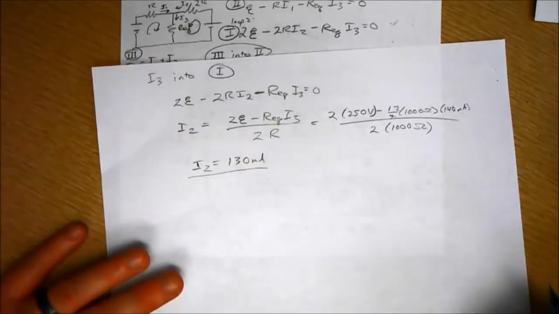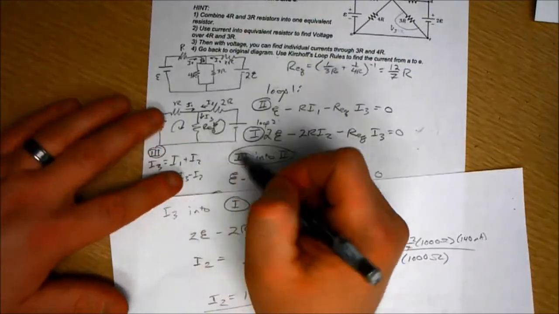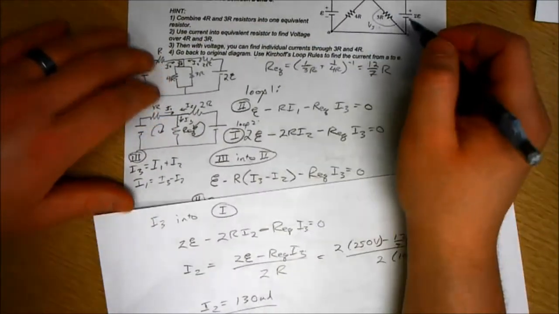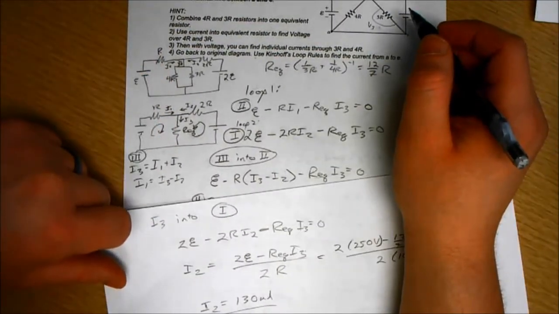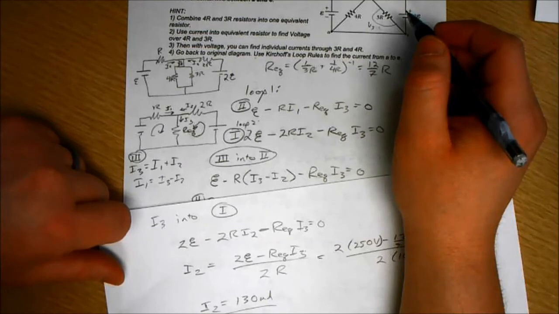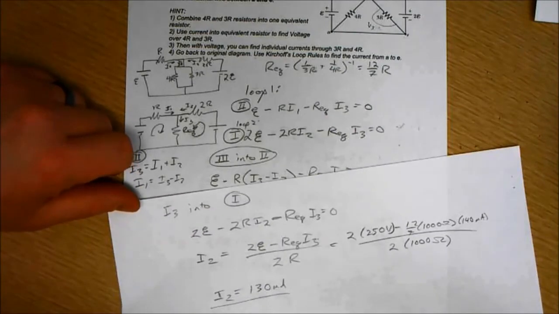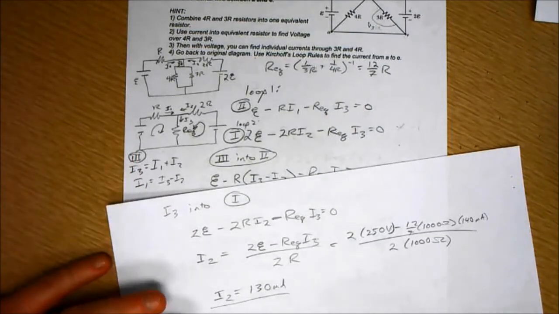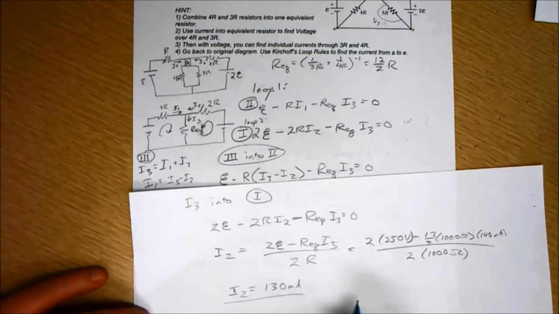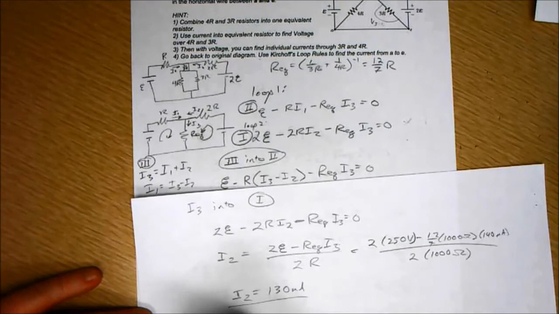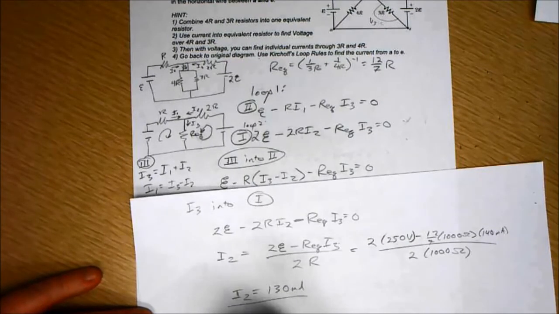Okay, so we've got I2 and I3. If we look back at our situation here, we can find the voltage drop across REQ, which is just I3 times REQ.